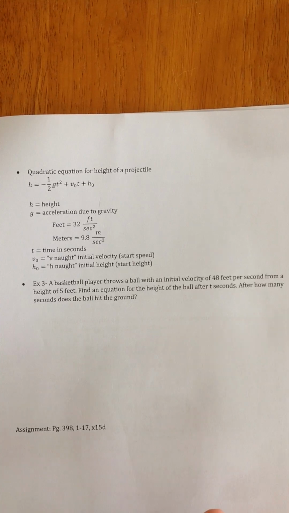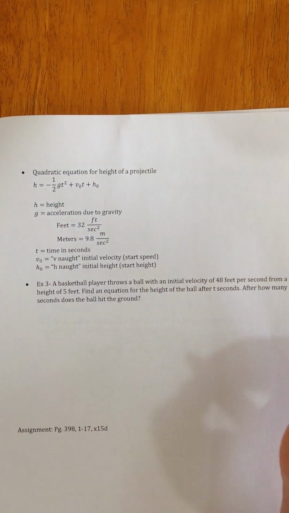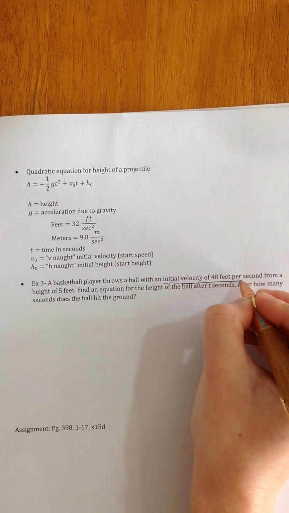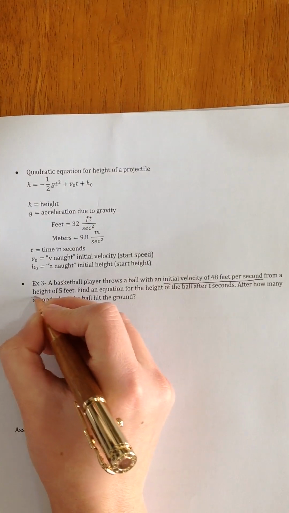Okay, so let's do one here then where they're making us come up with the equation based on that equation there. So it says a basketball player throws a ball with initial velocity of 48 feet per second from a height of 5 feet. Find an equation of the height of the ball after t seconds. After how many seconds does the ball hit the ground? Okay, so let's start with that equation there. So what do we have here? We've got initial velocity is 48 feet per second from a height of 5 feet.